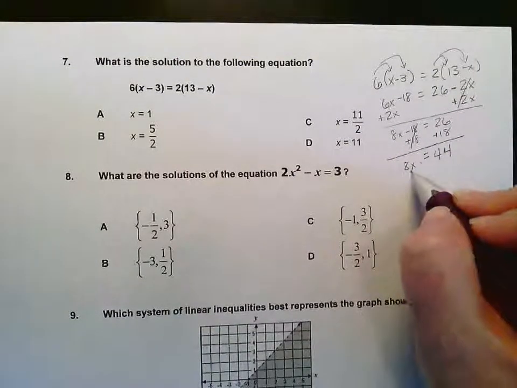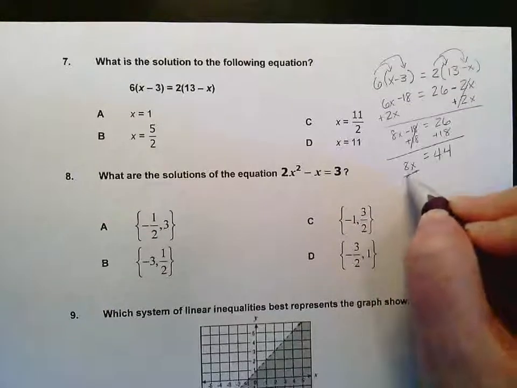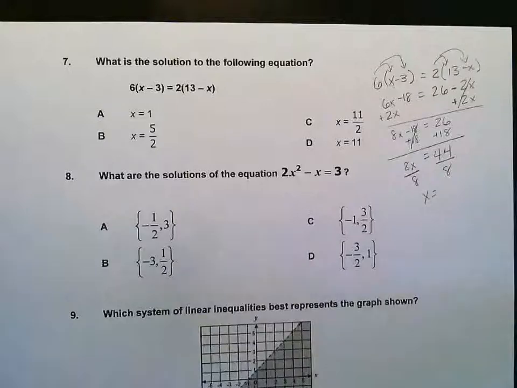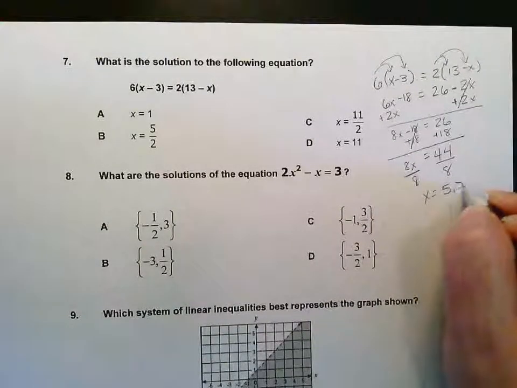And now I want to get 1x. I have 8 x's, so the opposite of multiplying by 8 is dividing by 8. And x equals, my calculator gives me 5.5.